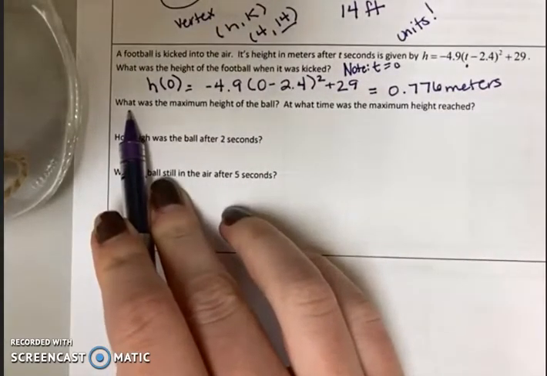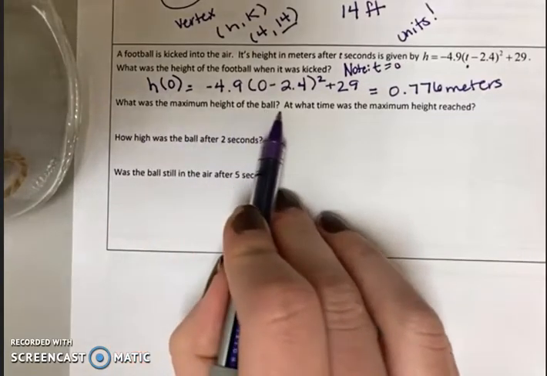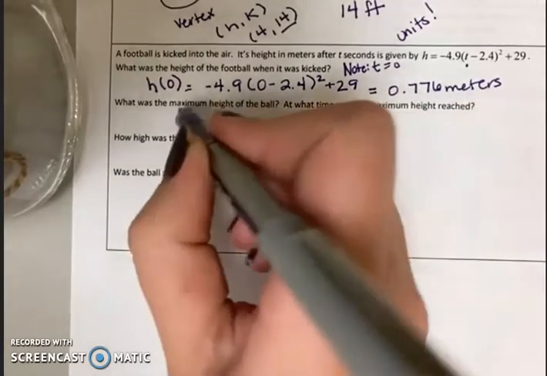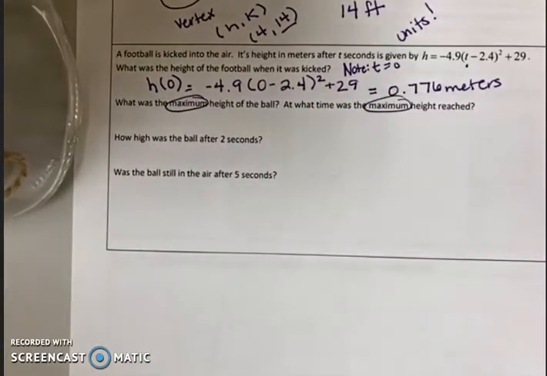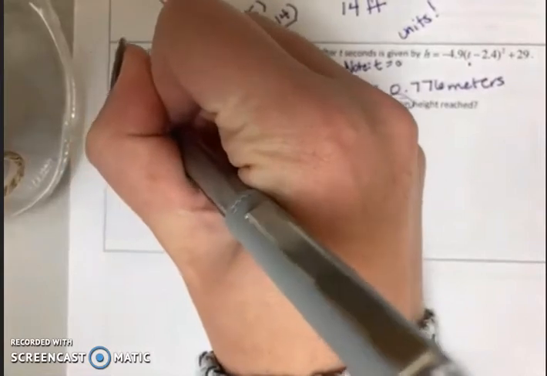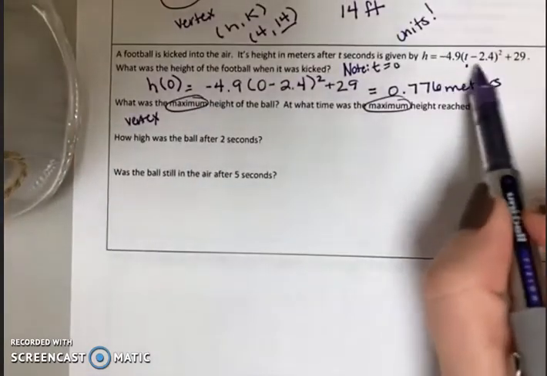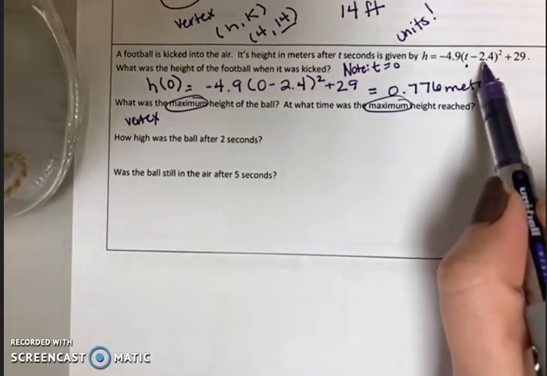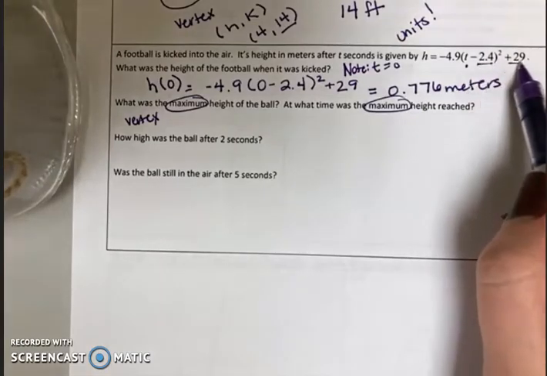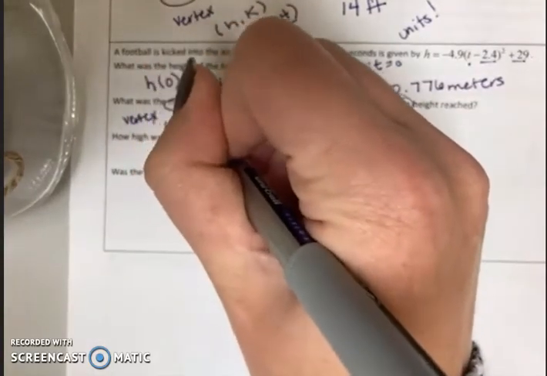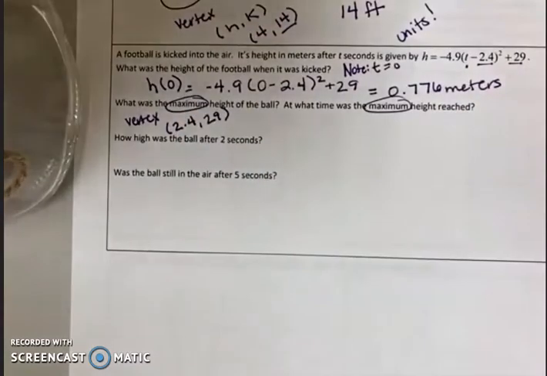Next, what was the maximum height of the ball? At what time was the maximum height reached? So the keyword here is maximum, right? We know that a max or a min is also identified as the vertex. And looking at this equation, it is written in vertex form. Looking at it, I can easily identify what the h and k values are. H was 2.4, k was 29.